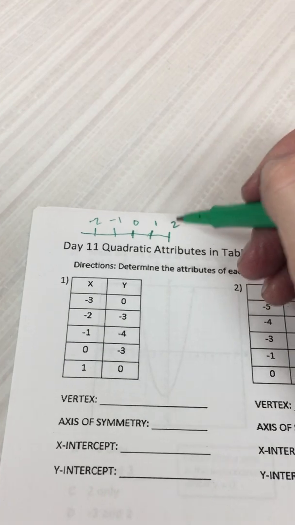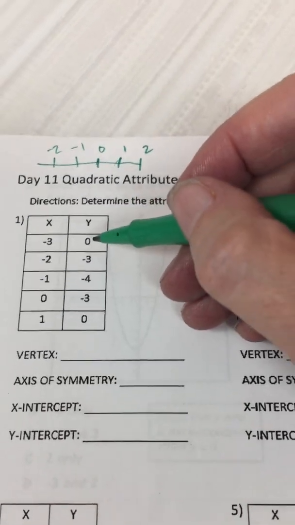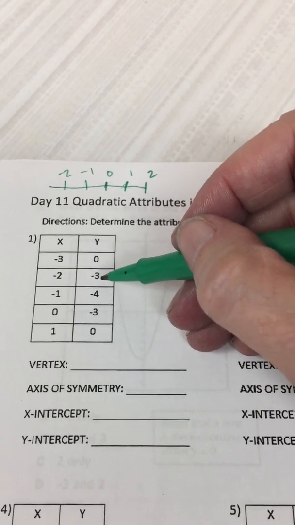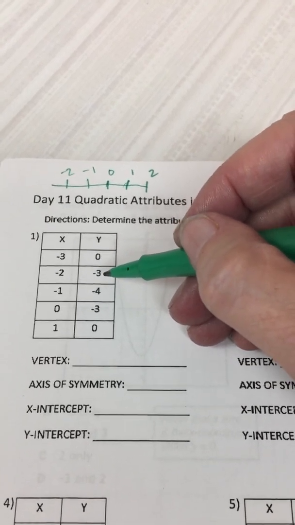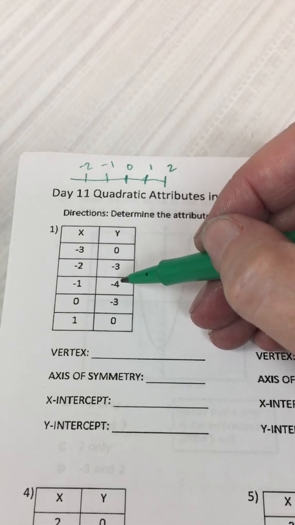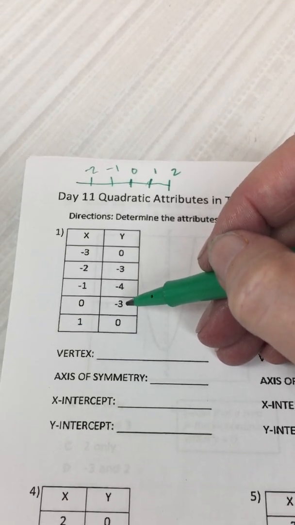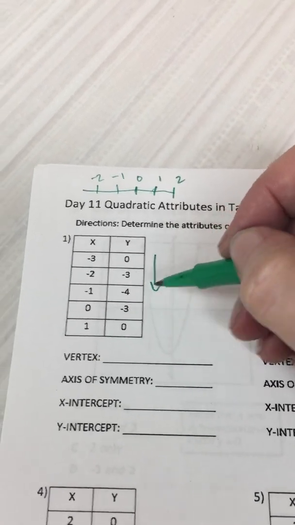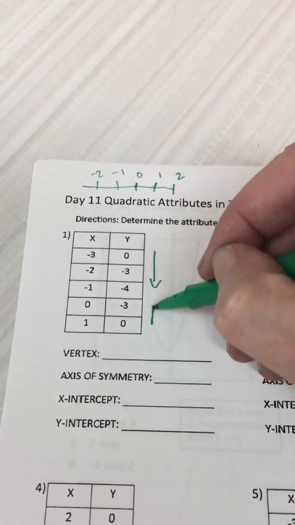So as I'm moving left to right, let's see what the y numbers are doing. I'm going from 0 to a -3. Well, that is going down on the y-axis. I'm going from 0 down to a negative number. And then I'm going down to a -4, which is even below -3. But then from -4 to -3, what is happening? You're coming back up.